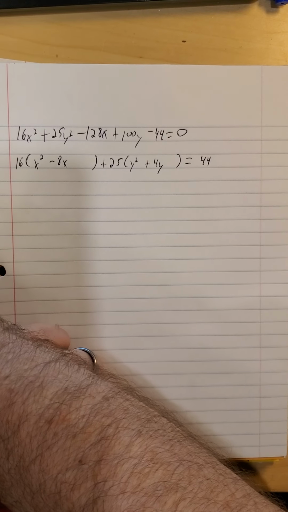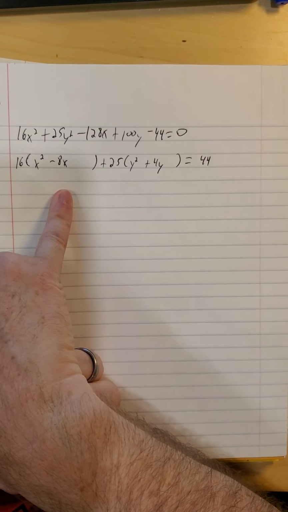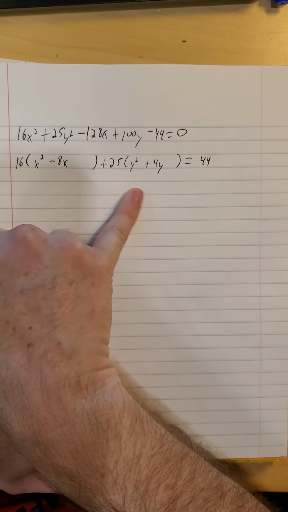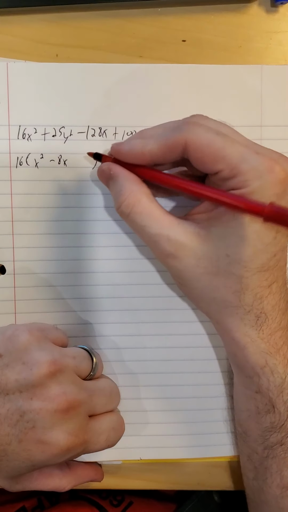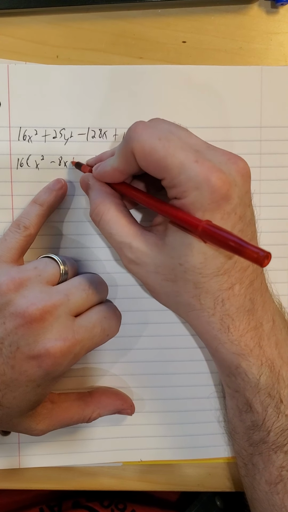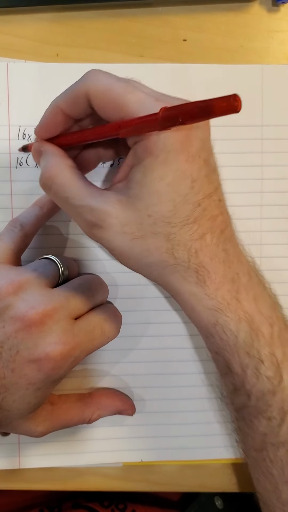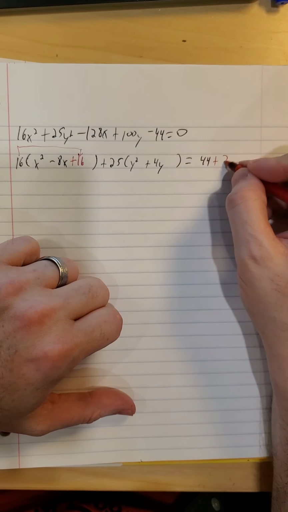So our goal is to get it to look like a perfect square over some constant, perfect square over some constant, and eventually equal to 1. So as far as the x's, completing the square, half of negative 8 is negative 4. Negative 4 quantity squared, positive 16. But remember, with this 16 outside, that's really worth 256.